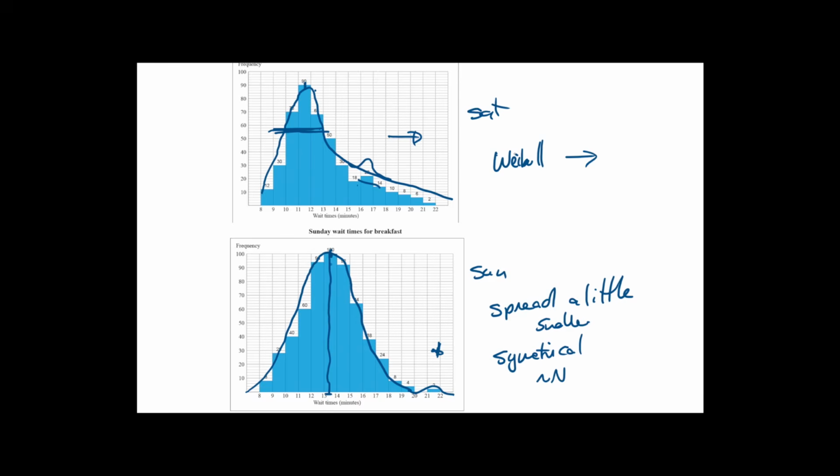It's a whole 2 minutes lower, and there are fewer numbers here by the looks of it on a Saturday than a Sunday. So this is a bigger total. This is 430. I don't know how many this would be. It's probably a bit more, say 500 odd.